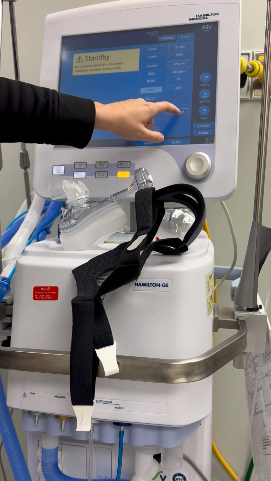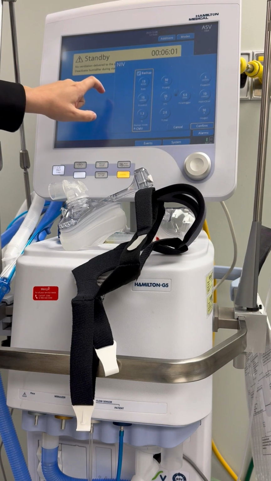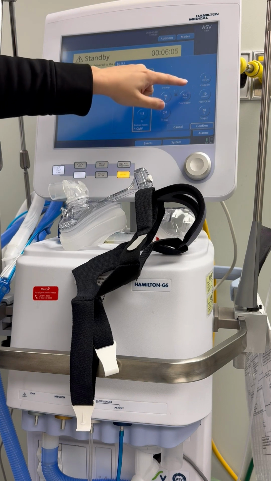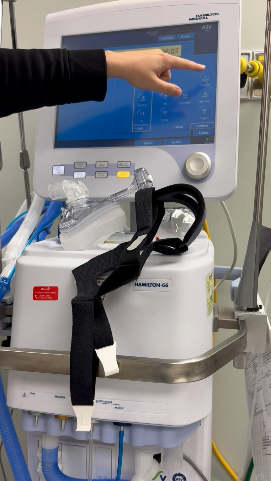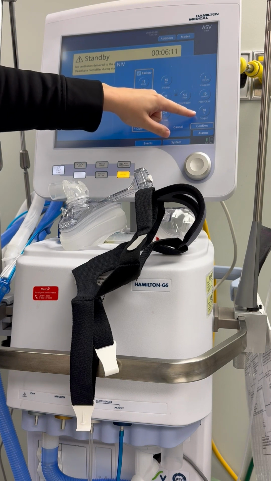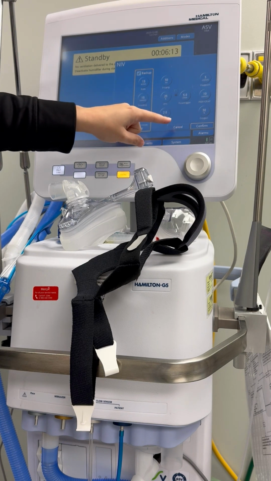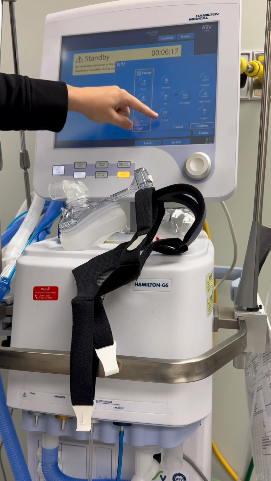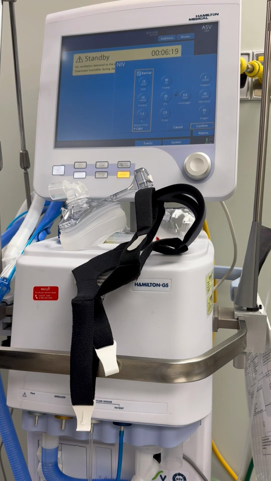So we'll select NIV, continue, and now we're going to look at our control panel here. So here we have our pressure support setting, which is our delta P. We have our CPAP setting. We have our FiO2, flow trigger, our expiratory sensitivity setting, ramp, and our I time max. Now also on NIV, you do not have a backup respiratory rate. You have a backup ventilation mode.